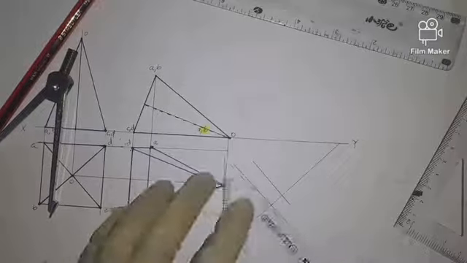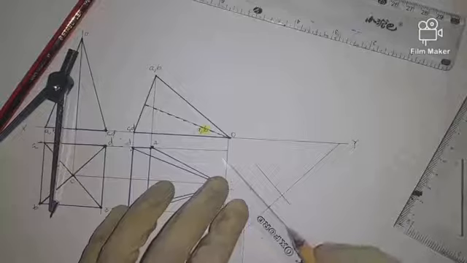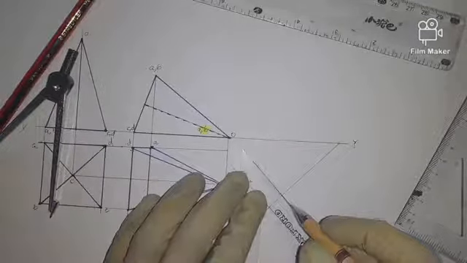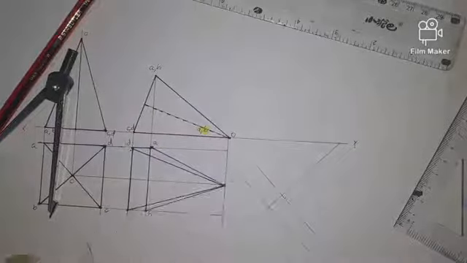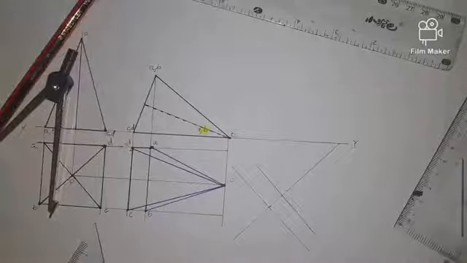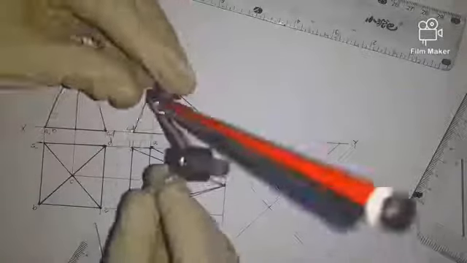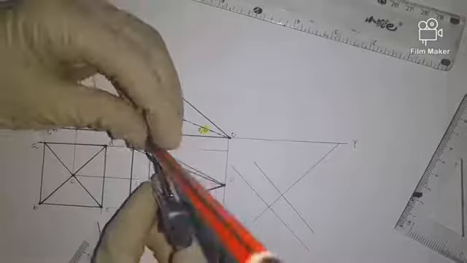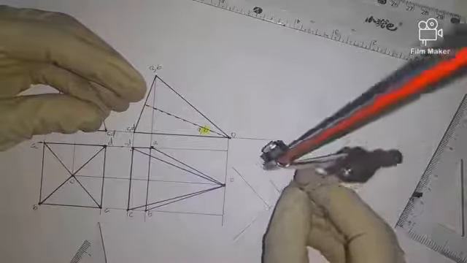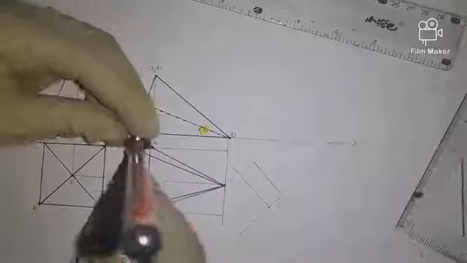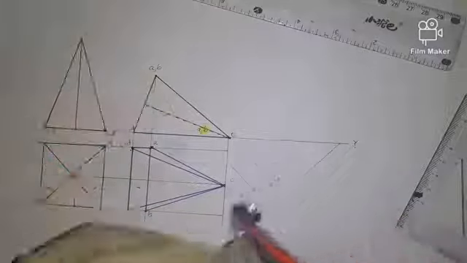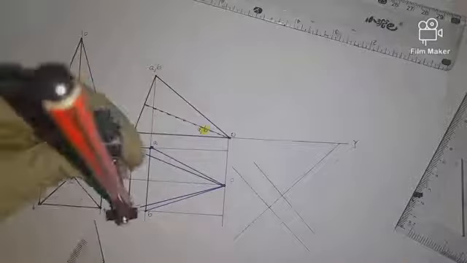These lines here, you can extend them. So we have transferred this. Now you transfer this distance to your compass. Take this, come and put here. Take this, come and put. Of course, it is the same on this other side.